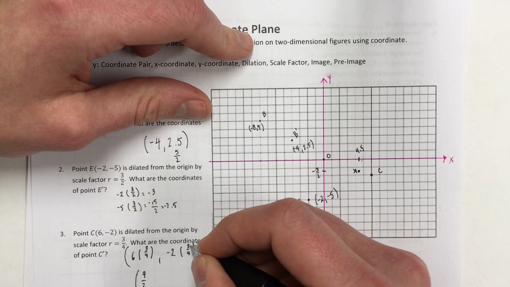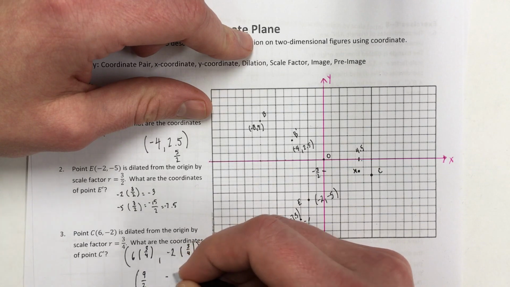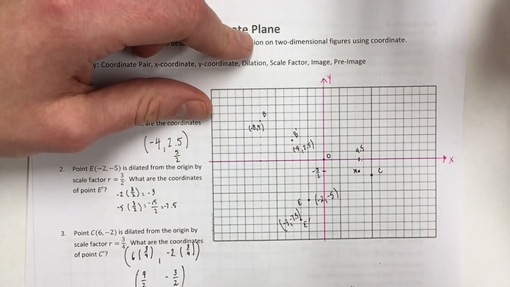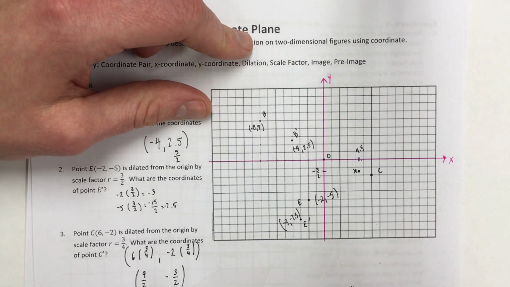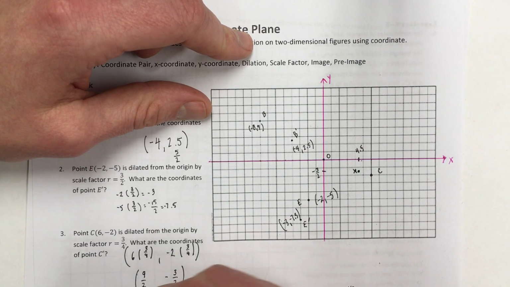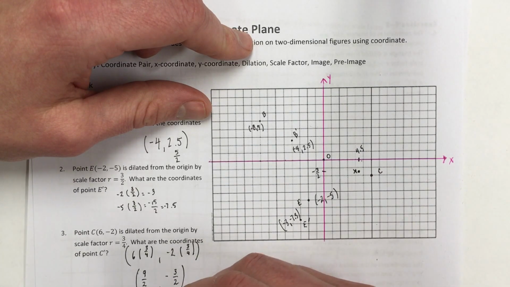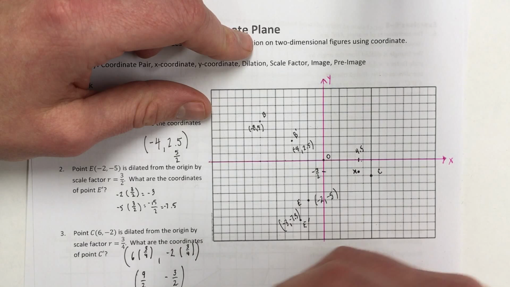And this is -6/4, which would be -3/2. That's how I got the 1.5. And so I've sort of generated this idea that if I multiply both coordinates by the scale factor, I can get the new coordinates. So A prime is the result of 7 times 6, comma, 9 times 6.